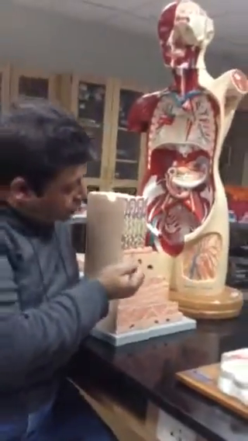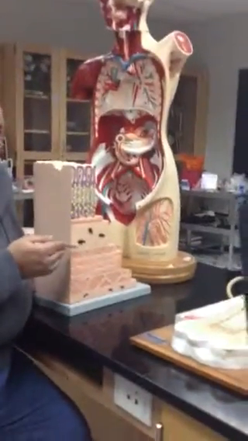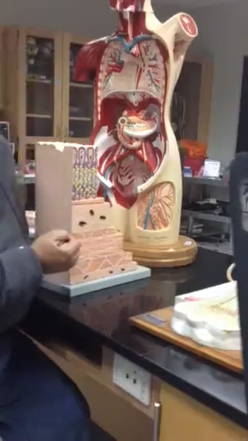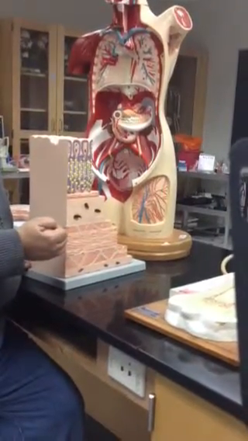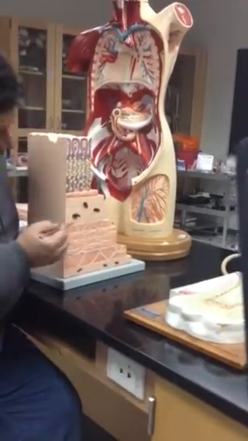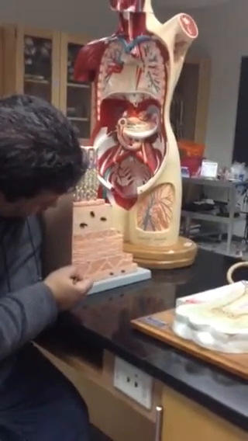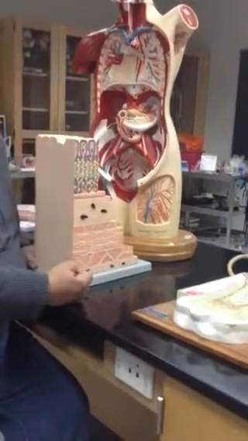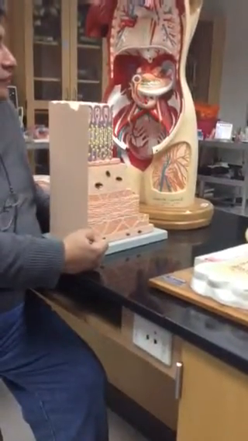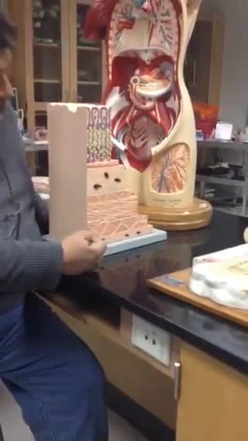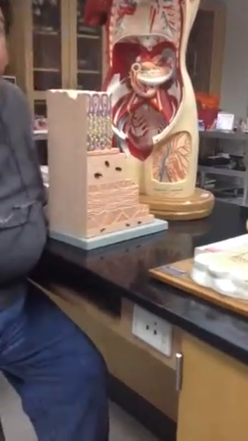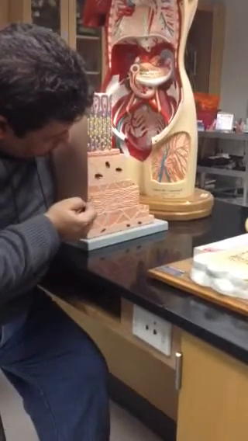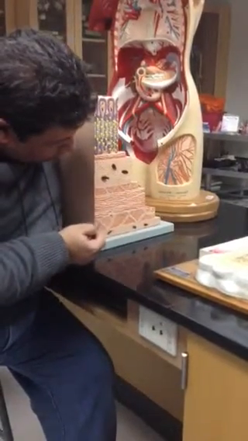Deep to the muscularis mucosa, which layer do you have here? From here to here, it's a submucosa. And from here to here, you have your muscularis externa. 3 layers of the muscles: oblique, circular, and longitudinal.